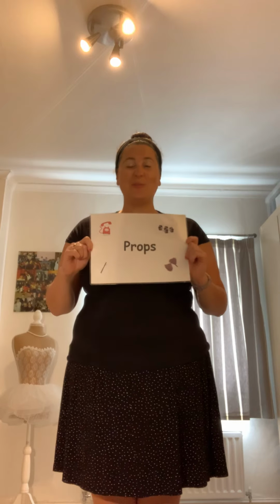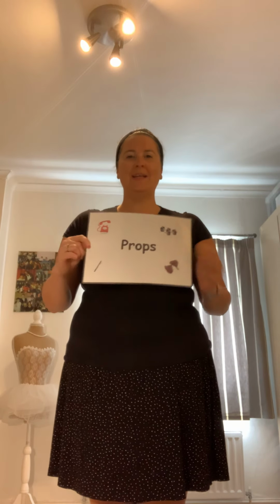If you haven't told me already, a prop is a handheld item. So it has to be something that the actor can hold in their hands. For example, you could have a remote control as a prop. You could have a phone as a prop. You could have a PlayStation controller as a prop. You could have a brush as a prop.